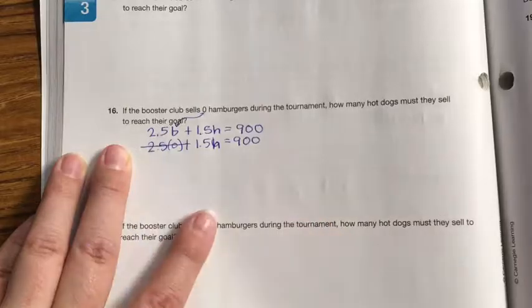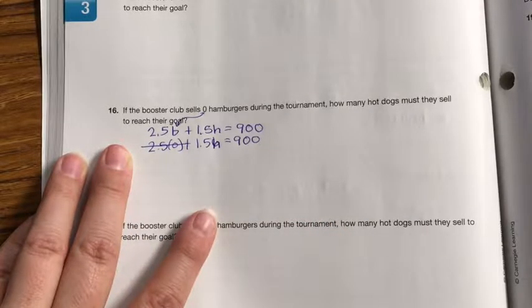What did we do on number 15? We didn't do anything on number 15. Oh, okay, I thought we did number.